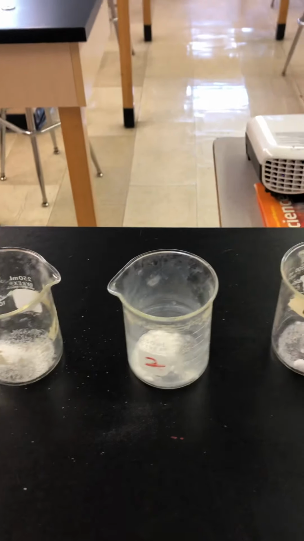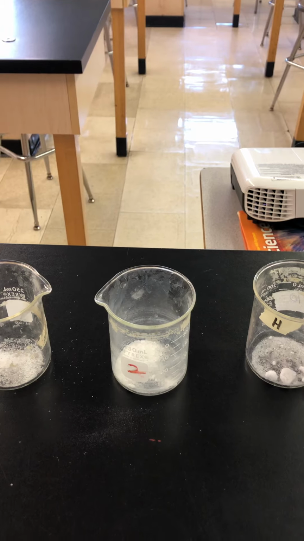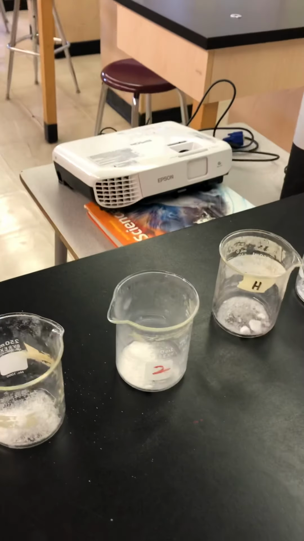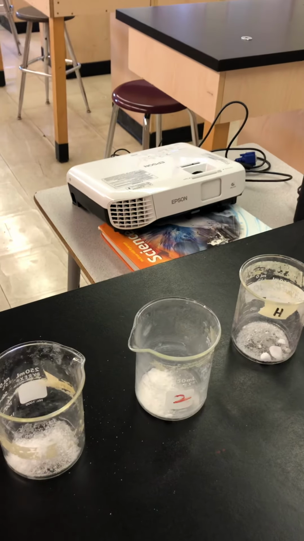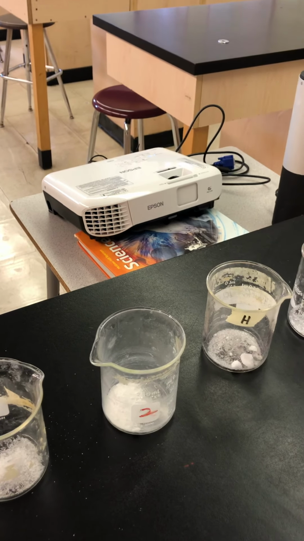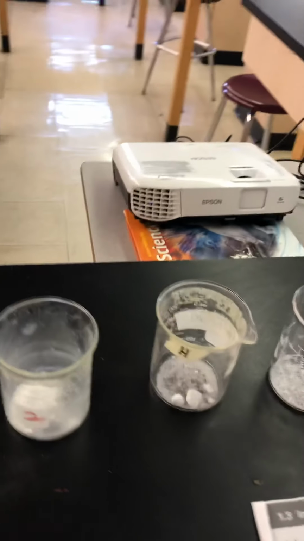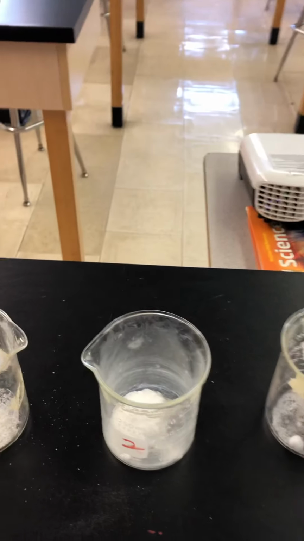We are going to be conducting experiment number 1 on page 47 in the resource booklet. This assessment will be going on the report card. So I want you to try your very best and make good observations. Okay, so what we're going to do is in front of me I have 5 different solids.